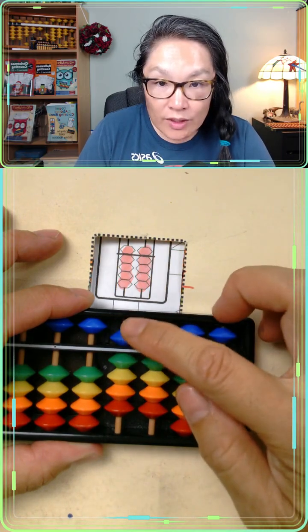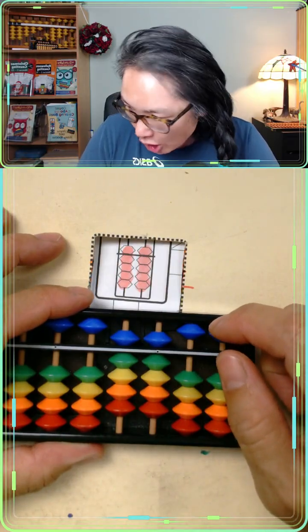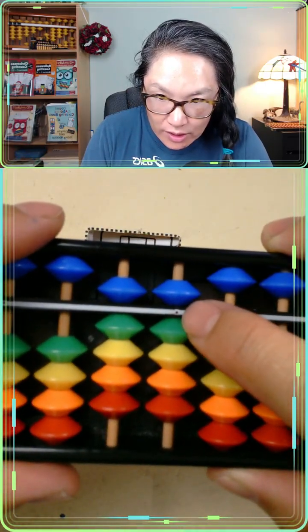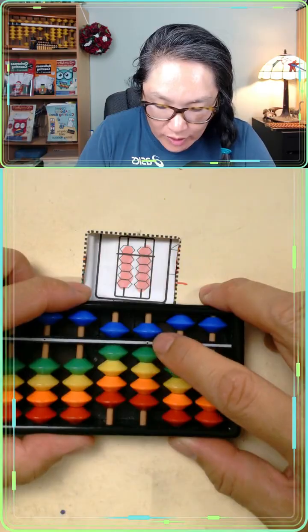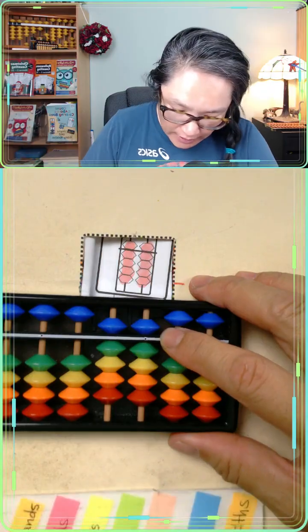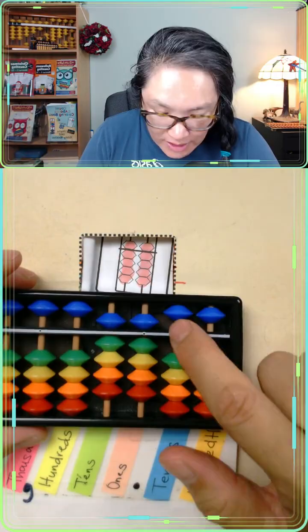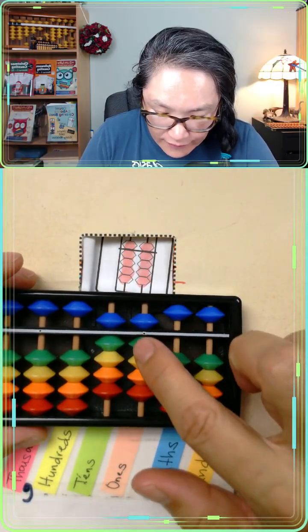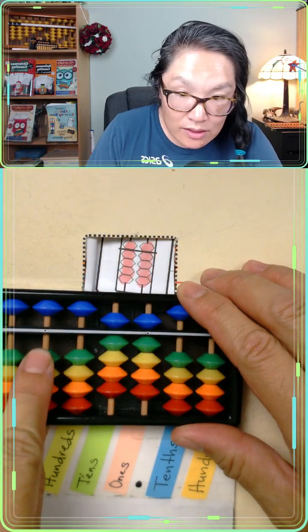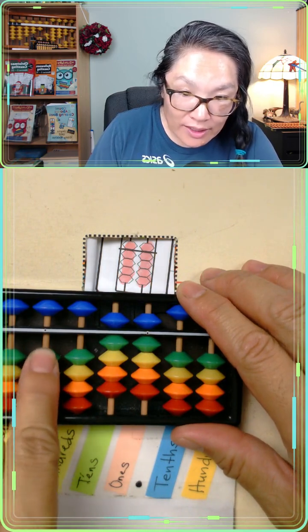So the top bead is a value of 5. Does it matter? It kind of does. Columns do matter, because you're looking at here, this is my label. I start here as my 1s place. So when I'm looking at my 1s here, and then I have my 10ths and then the hundredths. So my decimal sits right here. That's why I have this. And then you'll notice I have another label here. This tells me the thousands.